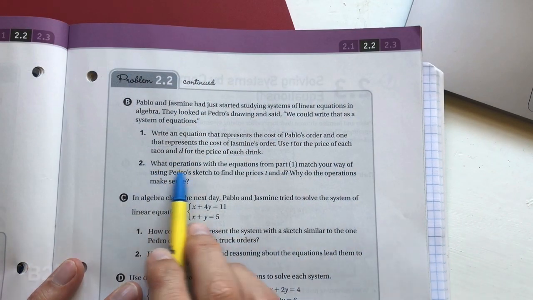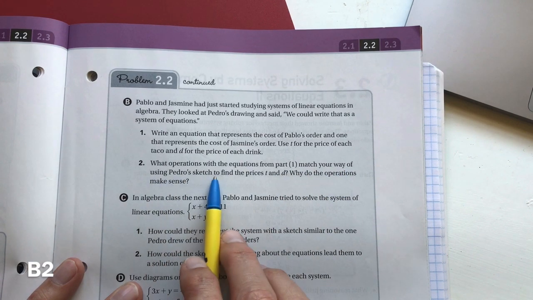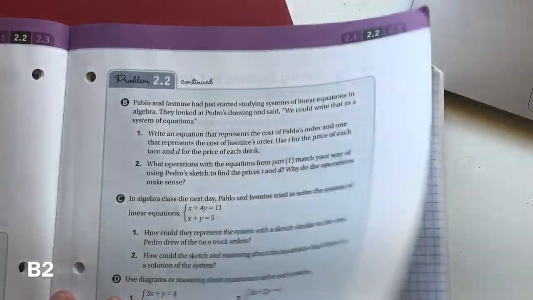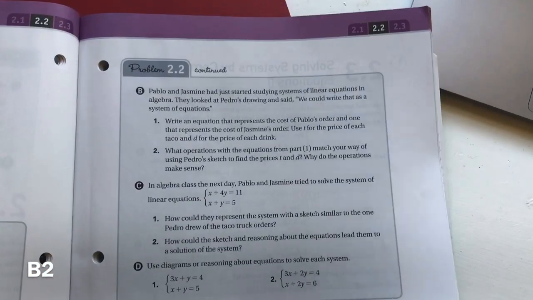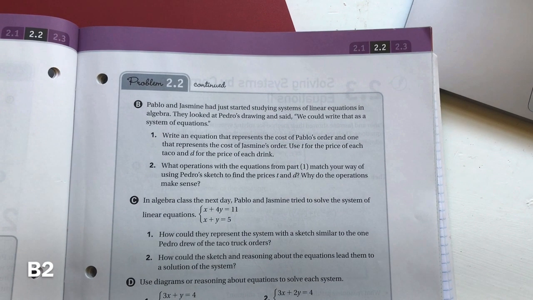All right. What operations with the equations from part 1 match your way of using Pedro's sketch to find the prices of T and D? The operations we used over here, we did something similar to some subtraction. If you recall, we were taking things away, so I think it's going to be subtraction. And why do the operations make sense? Well, let's take a look at what we have here.